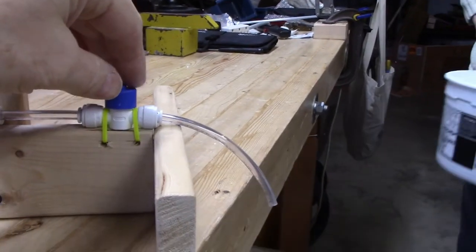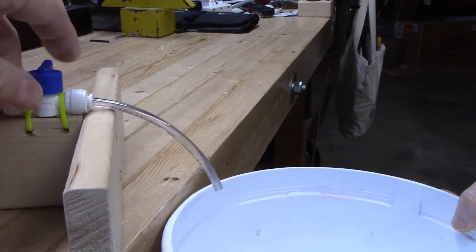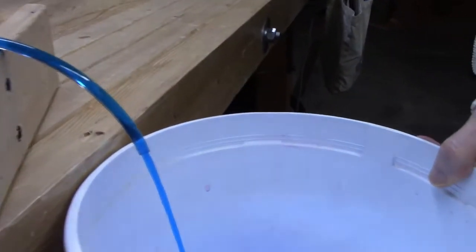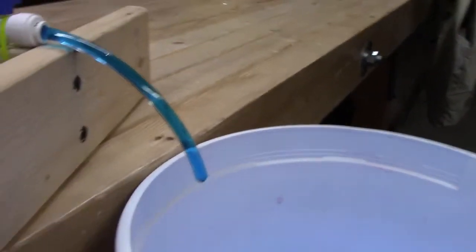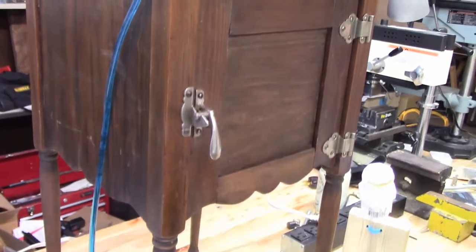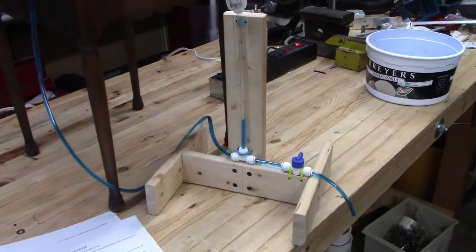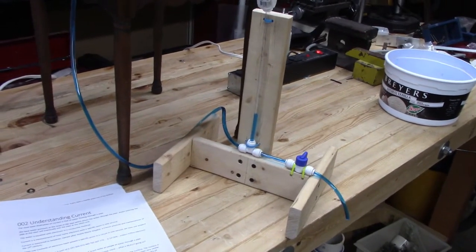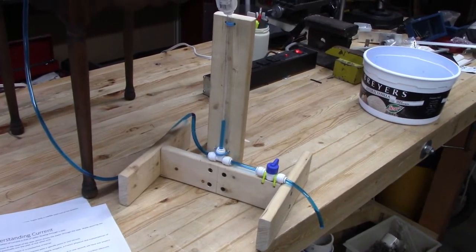So when I open this valve, the simplest explanation says this flow of water is an indication of current. This is an illustration of current. And that's kind of true, but it really doesn't tell the entire story of what really is happening with current. And you, being the inquisitive experimenter, want to know the real deal.